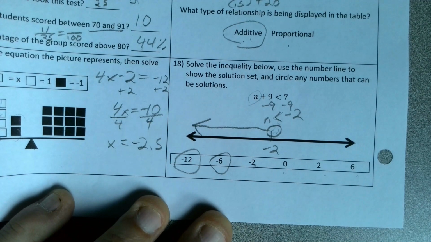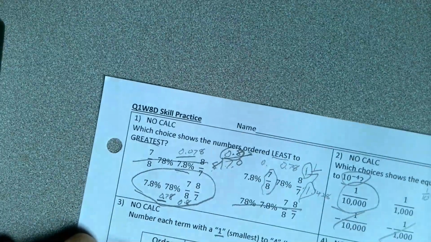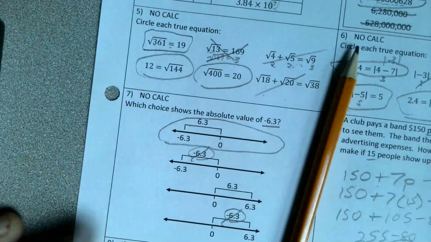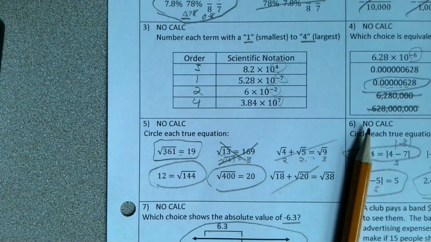So that's it. That was the Q1W8 skill practice done in about 18 minutes. So about a minute per problem. All right, that's it. So you'll have a big test on this coming up soon. Best of luck to you guys.